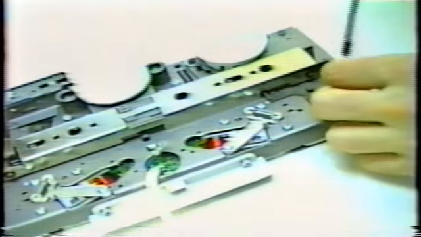Okay, we got 3 screws that hold the cam body in place. Okay, go ahead and remove these 3 screws right here.